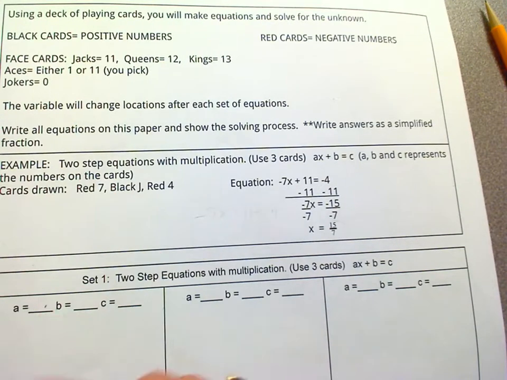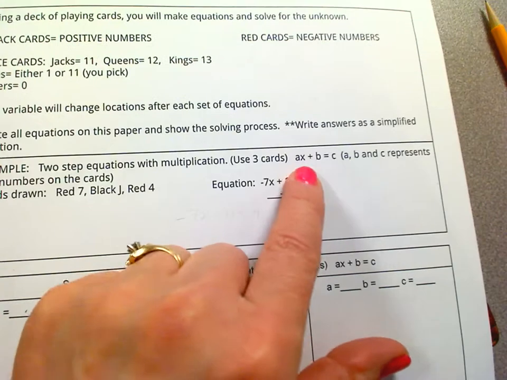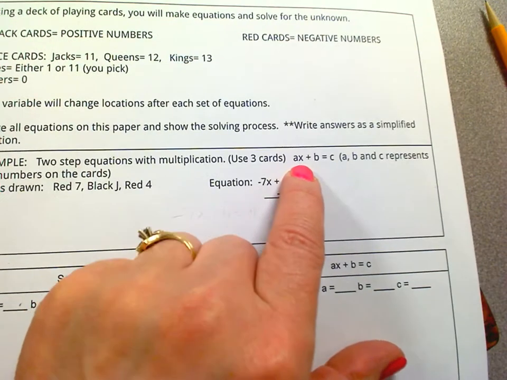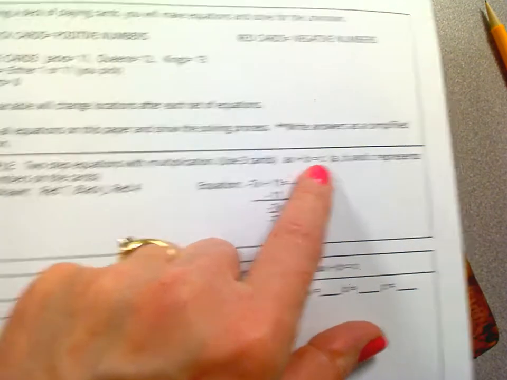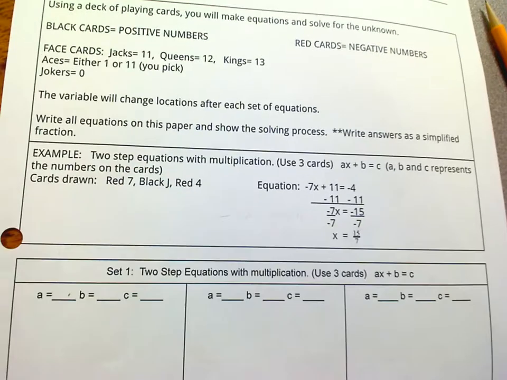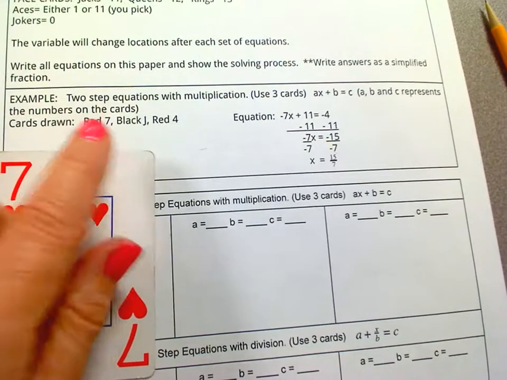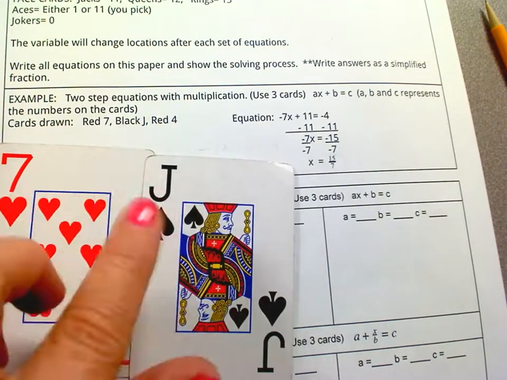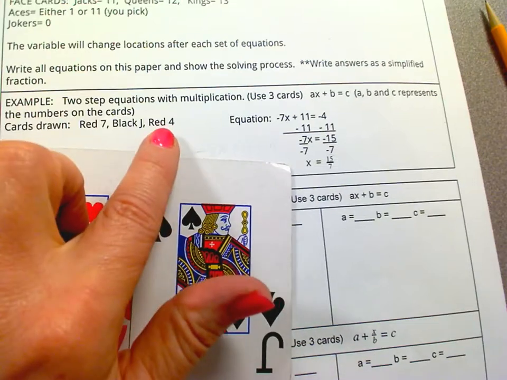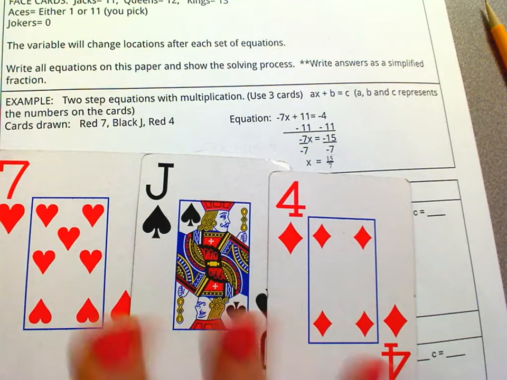Let's say the example is two-step equations with multiplication. You're going to use 3 cards, and we're going to write it in this format: AX plus B equals C. My A, B, and C represent the numbers of the cards. So for example, my first card is a red 7. My second card, look at that, black jack, and of course it's stacked, red 4. So when I flip those 3 cards over, those are my cards.